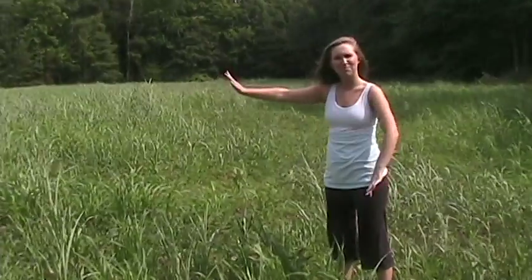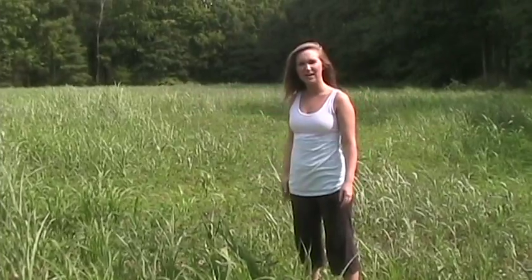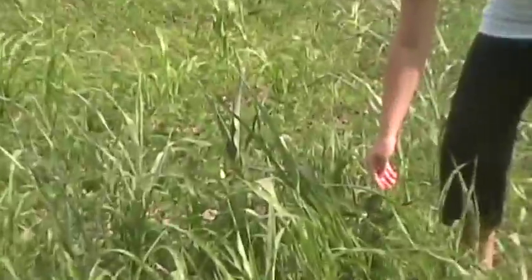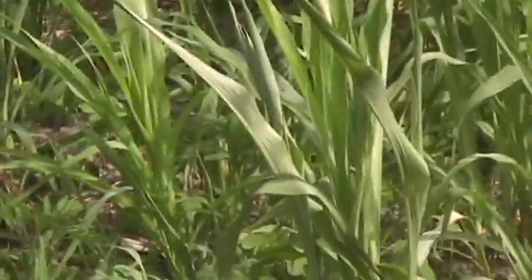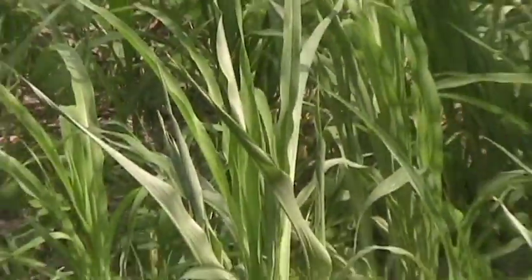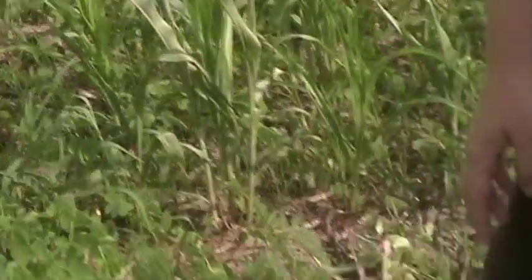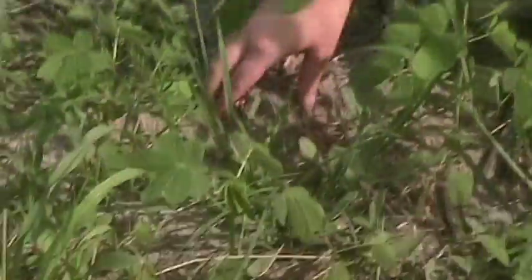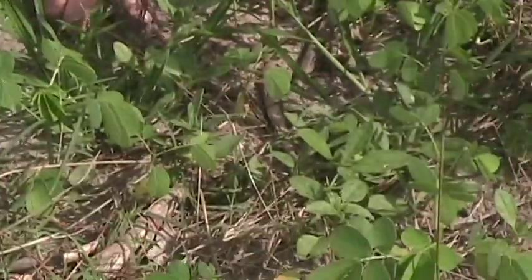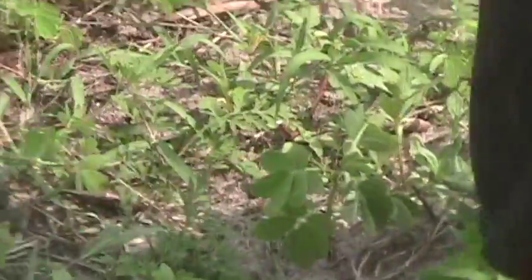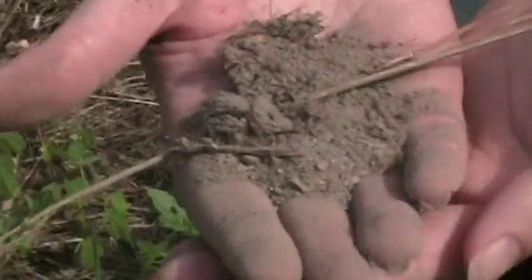So here we have the millet, and we also have milo on the farm too, but this is one of the types of plant life that the quail will eat. And notice we have, can you do a close-up, Jenna? Can you do a close-up of we'll get some of it.